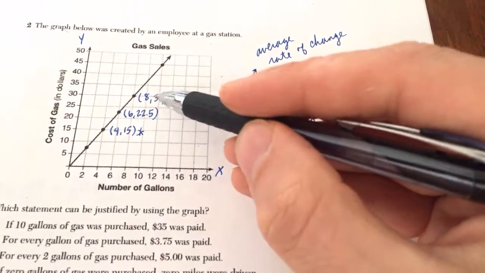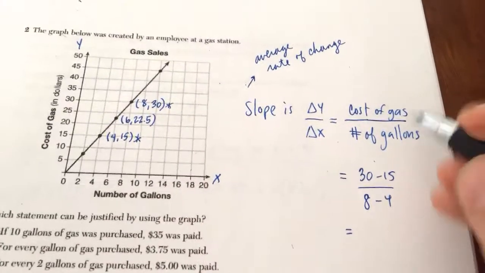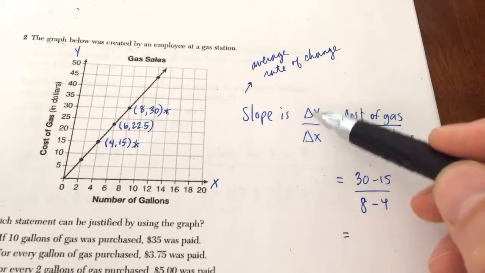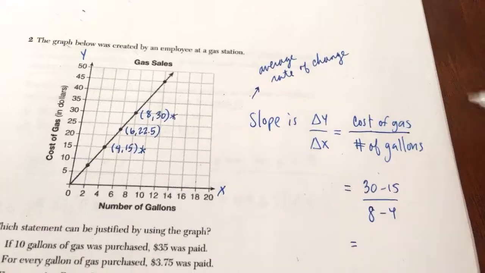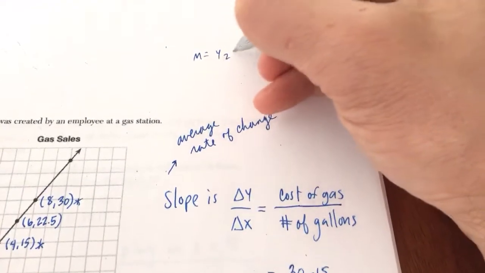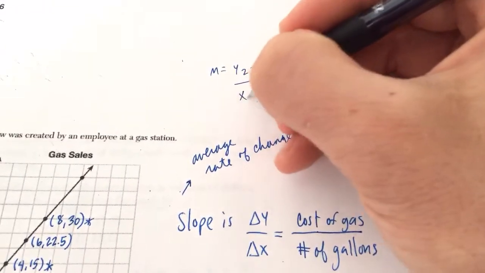I'm getting that from my y values and my x values, because we're looking for the difference in y's divided by the difference in x. You might know the slope formula as y2 minus y1 over x2 minus x1.